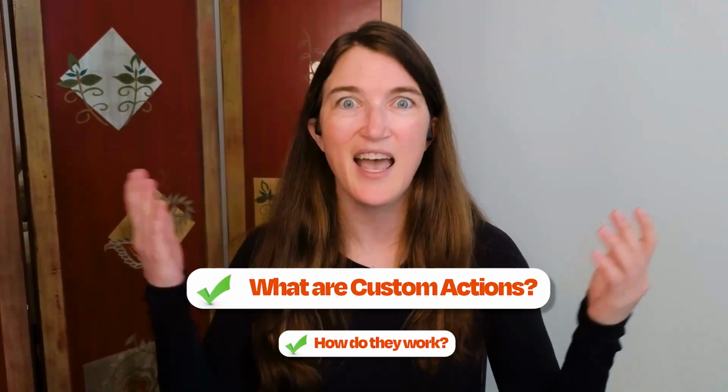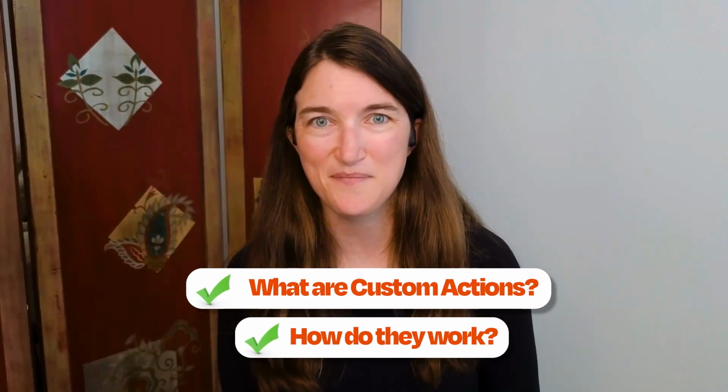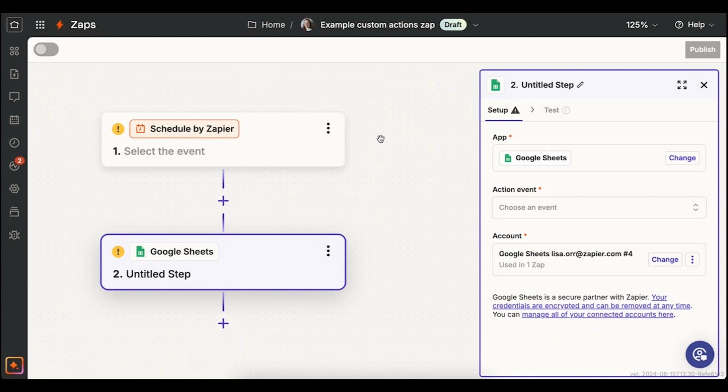So let's jump into a demo. What are we talking about? Custom actions. How does this work? Let's find out. Here I am in the editor. I have a two-step app, very simple, a trigger and an action. And the action step is where we're going to focus. I have it pulled up for Google Sheets. And on the right, I can now edit that step.